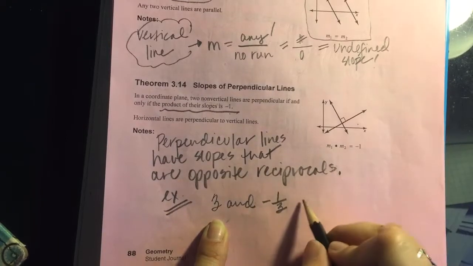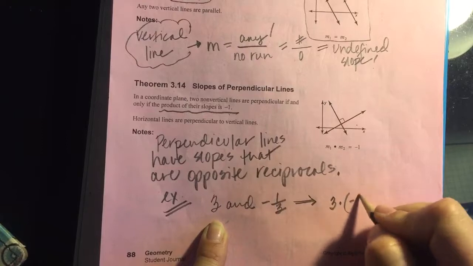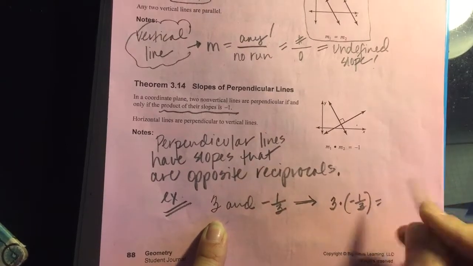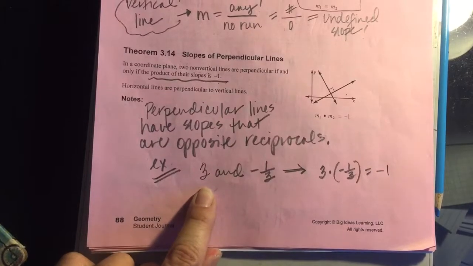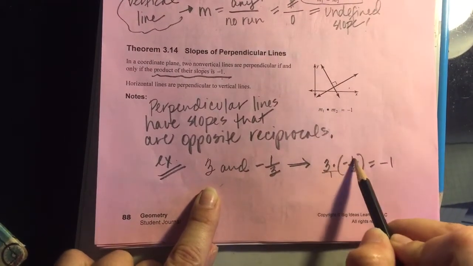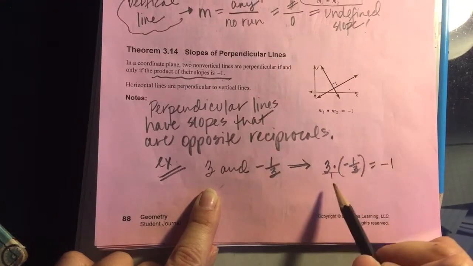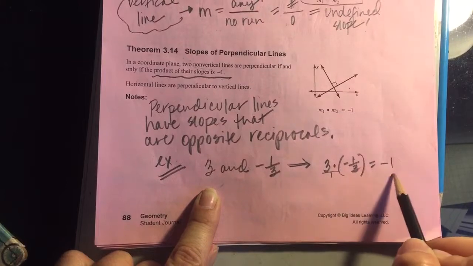And if I want to talk about the math going on, 3 times -1/3, the product of those two numbers together, you can check me in your calculator, is going to be -1. If I think about multiplying fractions, 3 times -1 is -3 up top, 1 times 3 is 3 in the bottom, and -3 divided by 3 is -1.